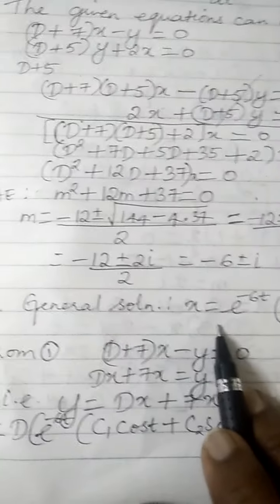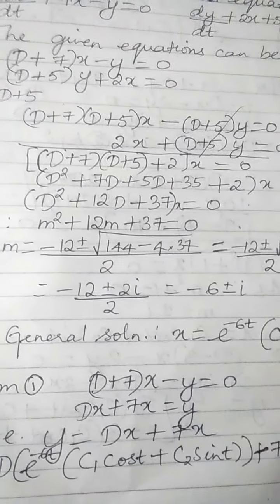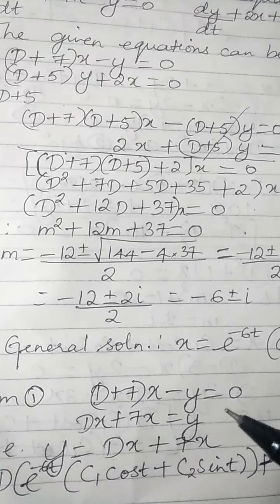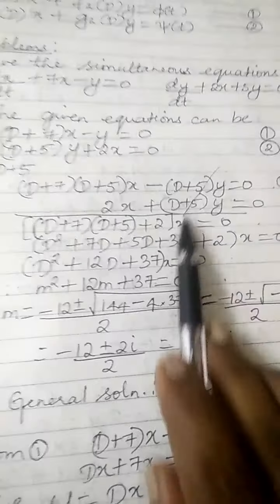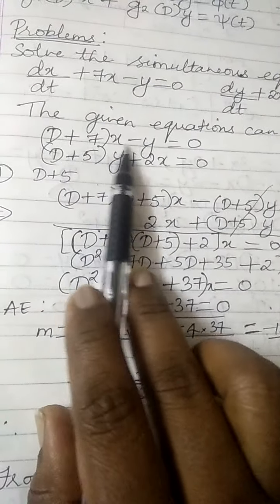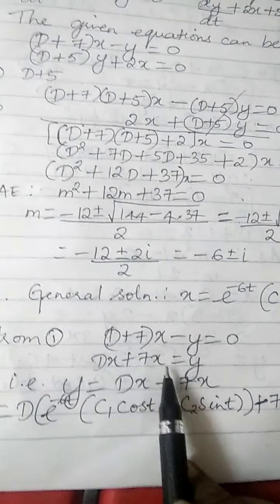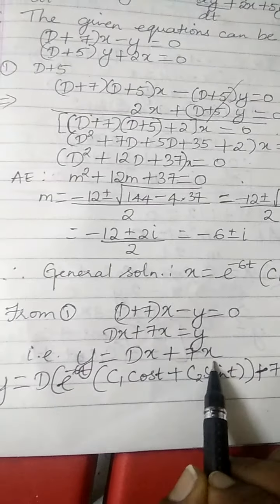This is the x value. After we find x, we should substitute for x in any one of the equations and find y. So we will take the equation which is convenient to solve. If we take equation 1, (D plus 7) x minus y is equal to 0, that is Dx plus 7x equal to y. So y is equal to Dx plus 7x.